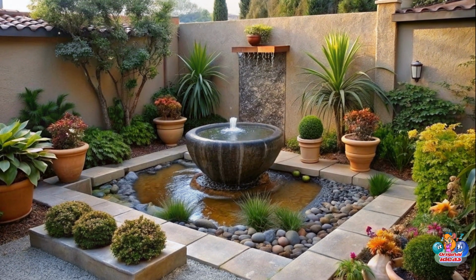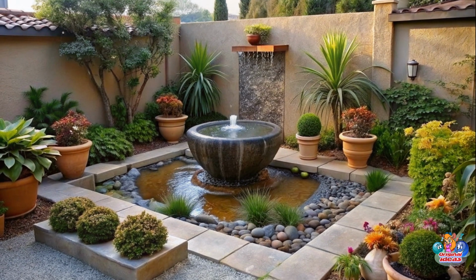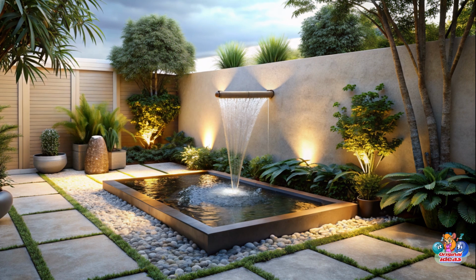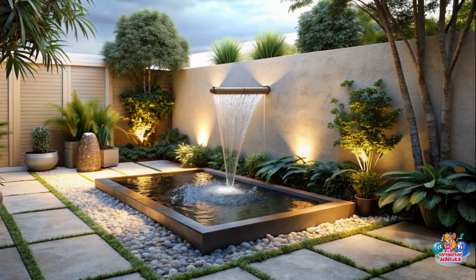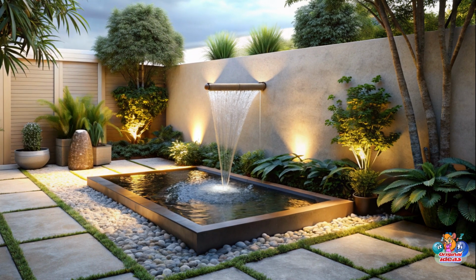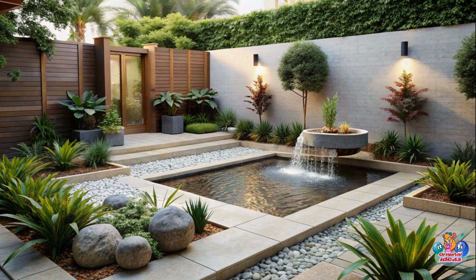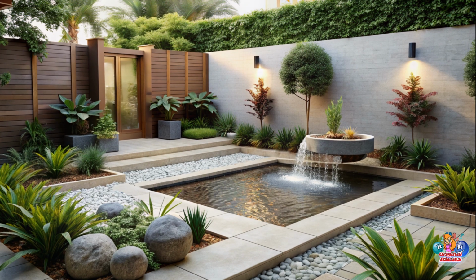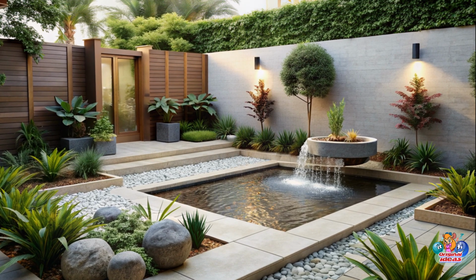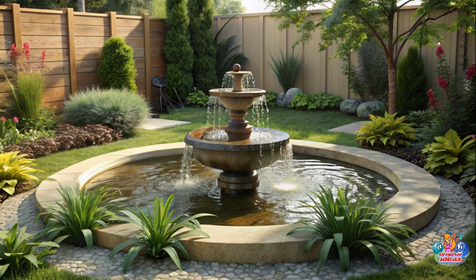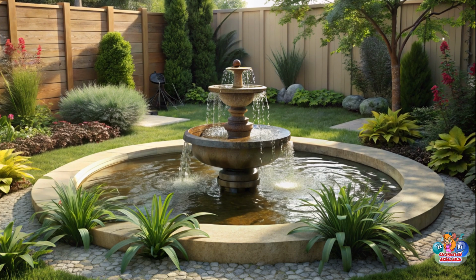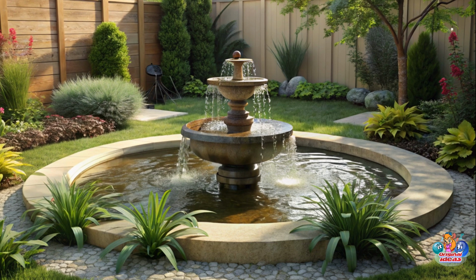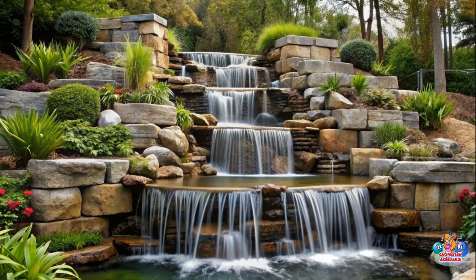Integrating water features with landscaping. To achieve a cohesive backyard design, it is essential to seamlessly integrate water features with your landscaping. Consider incorporating lush greenery, colorful flowers, and strategically placed rocks around your fountain or waterfall. This harmonious blend of elements will create a visually stunning and captivating outdoor space.